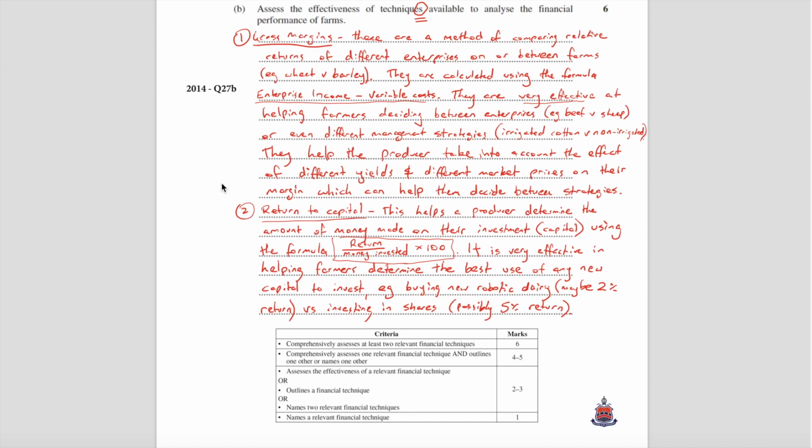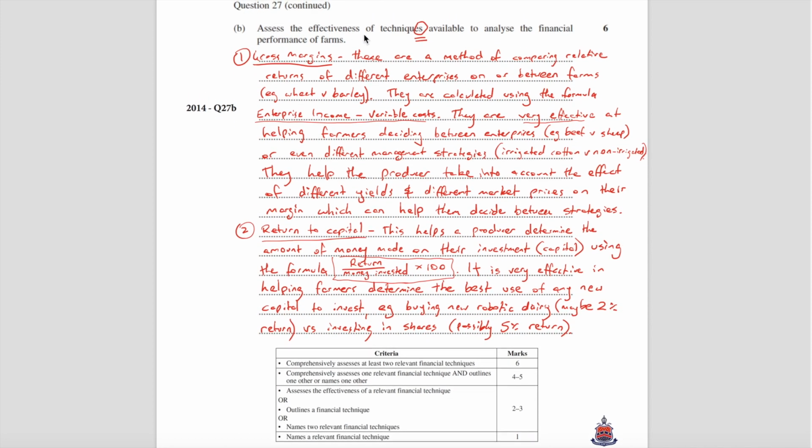In 2014, the question asked was assess the effectiveness of techniques. Now, as soon as you see an S there, you should realize that you have to do more than one. And so I've made it really clear here for the markers and said 1 and 2. So they know straight away that I've done 2. And then I've underlined each one so it's clear what they are. The only 2 in the syllabus are gross margins and return to capital. So clearly it's going to be those 2.